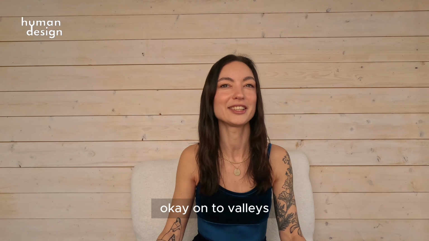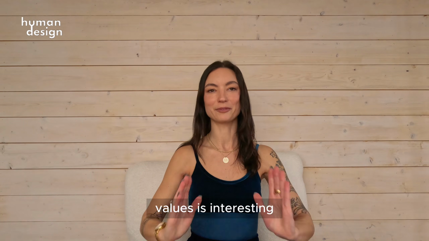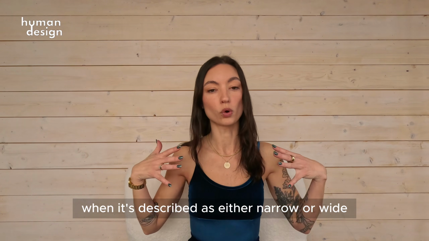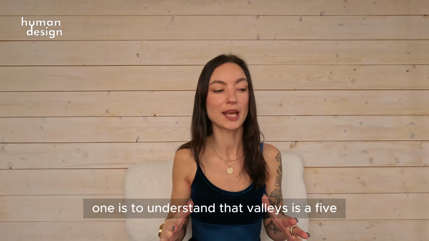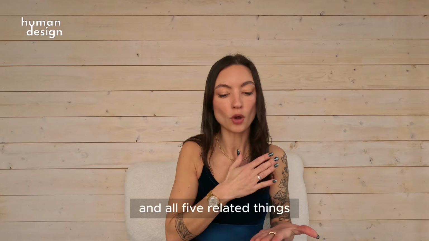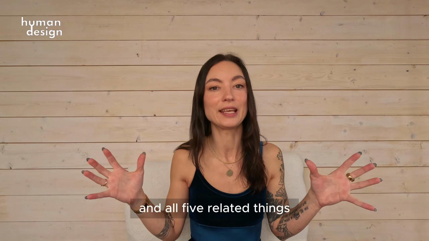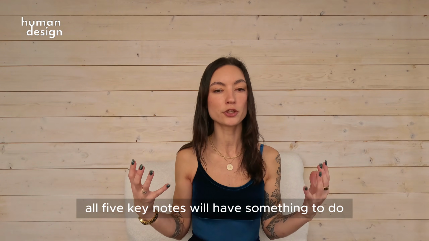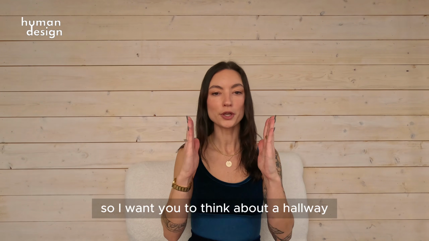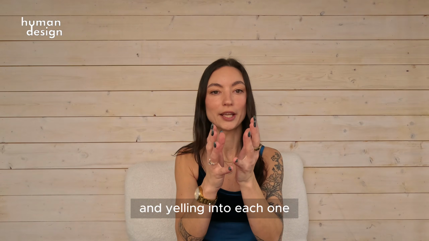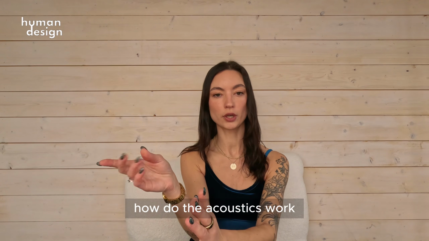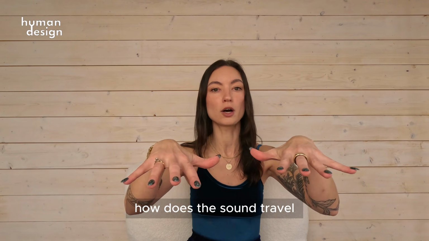Okay, on to valleys. Valleys is interesting when it's described as either narrow or wide. The easiest way to understand this one is to understand that valleys is a 5, and all 5 related things, all 5 keynotes, will have something to do with frequency, with acoustics. So I want you to think about a hallway versus an amphitheater and yelling into each one. How do the acoustics work? How does the frequency move? How does the sound travel?